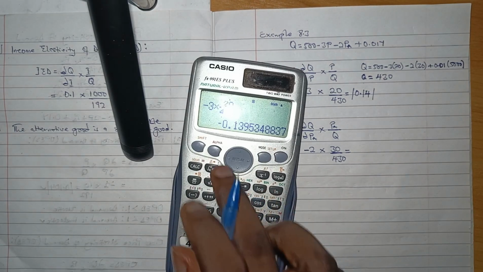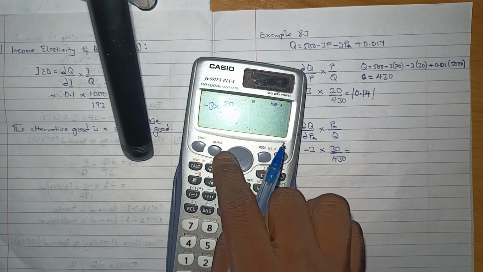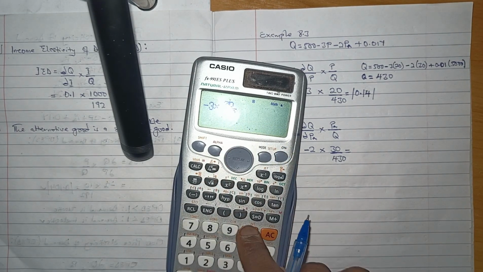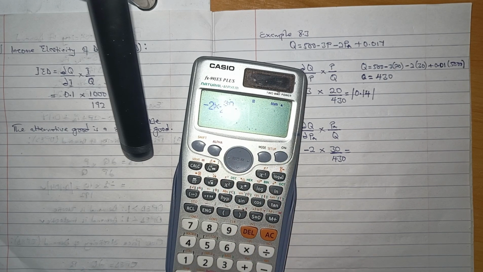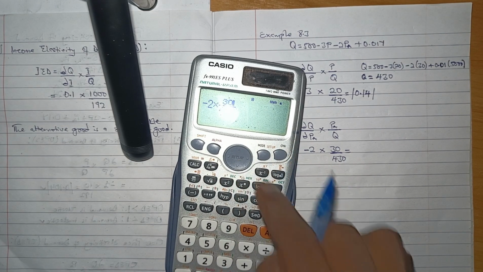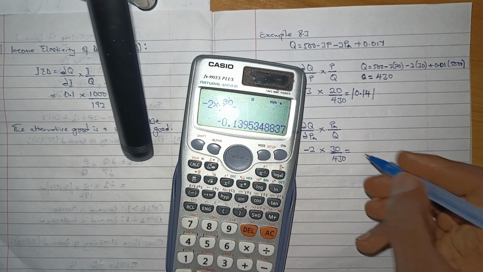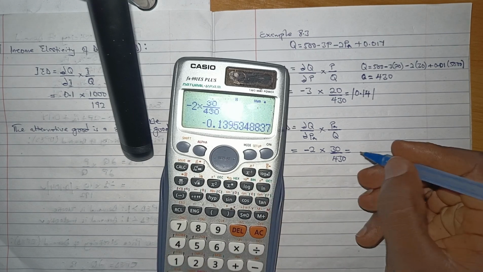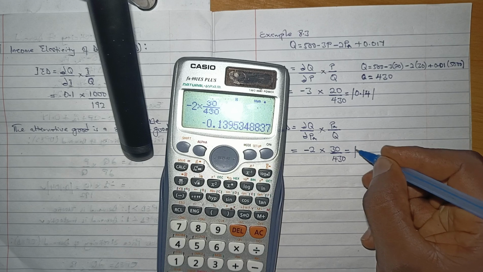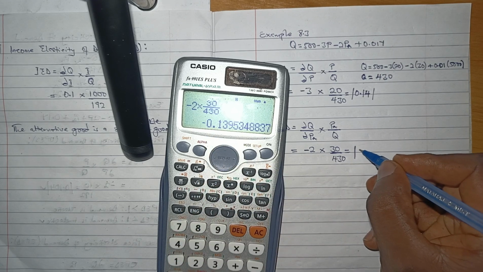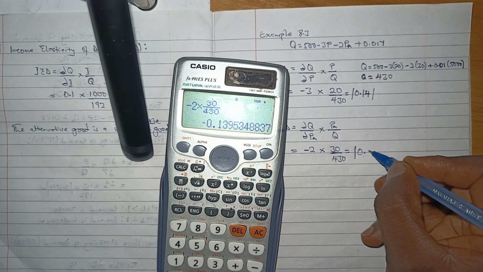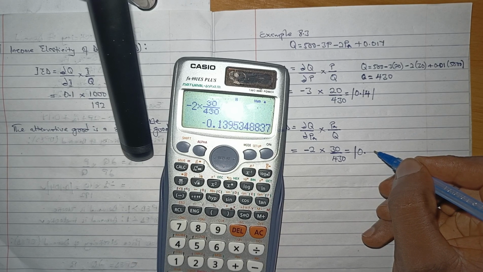Then we punch it. So this is 30, this is negative 2. Which will give us negative 0.14. We want the absolute version, so 0.14.